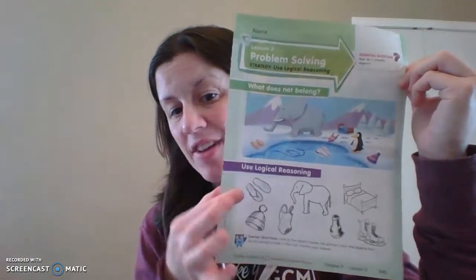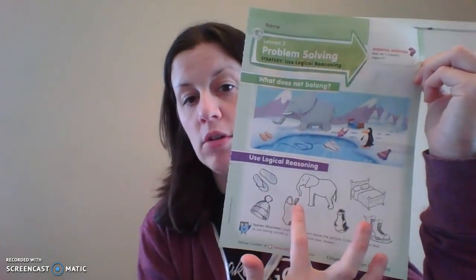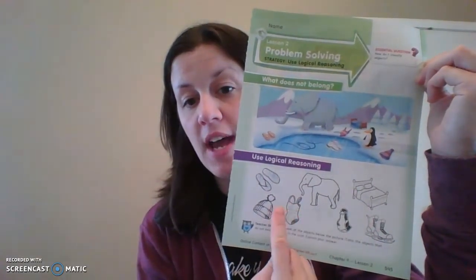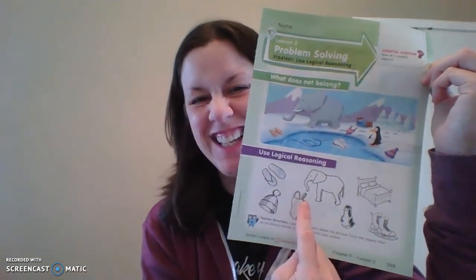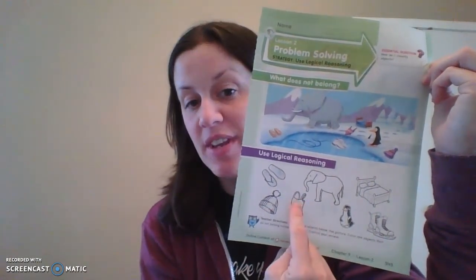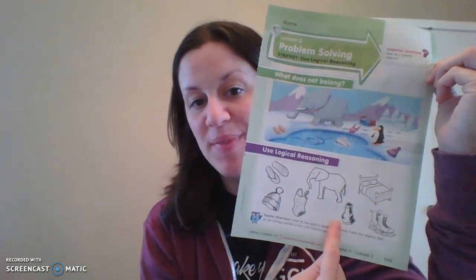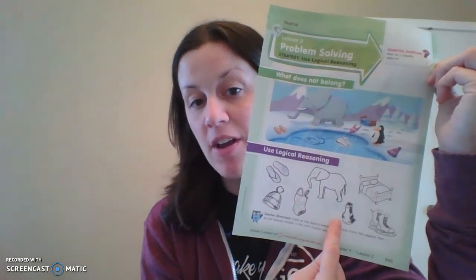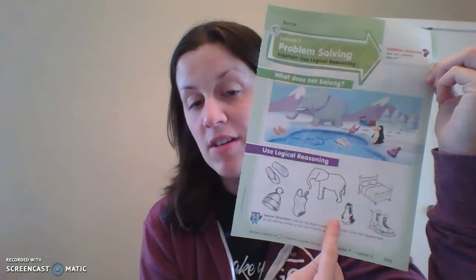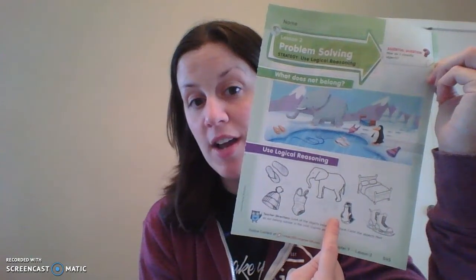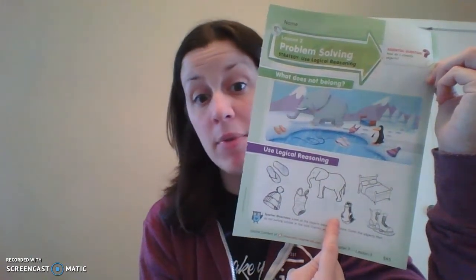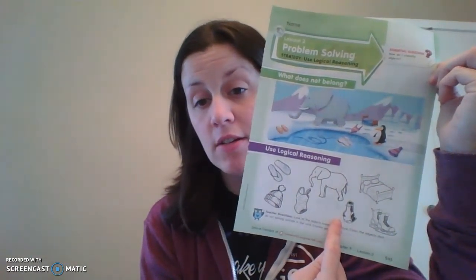What about an elephant? Do elephants live outside in the cold? If they do not, color it in. If they do, leave it alone. What about Mrs. Hanson's favorite buddy, a penguin? Do penguins belong outside in the cold? If they do, do not color it. If you think they do not belong, then color it in.